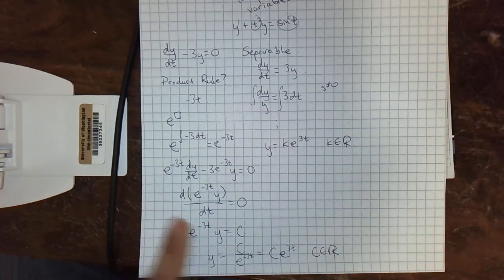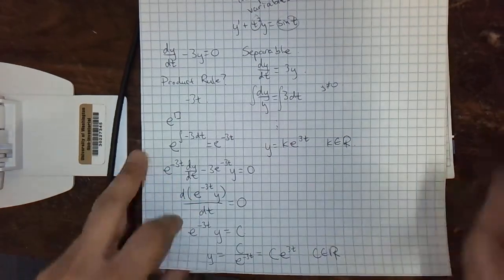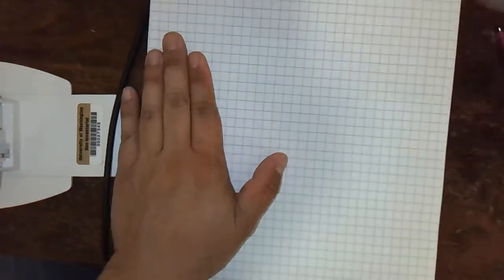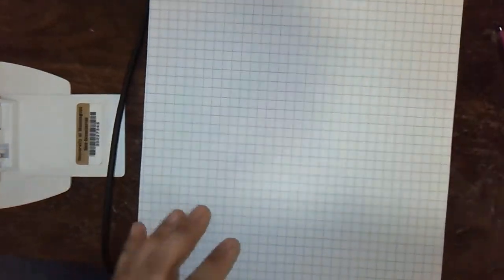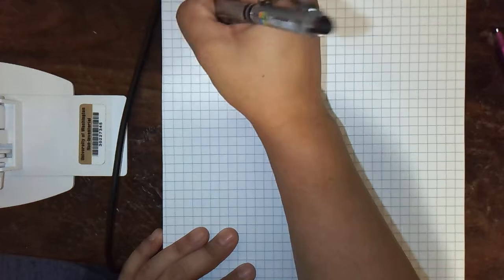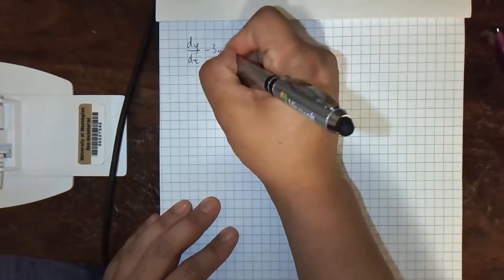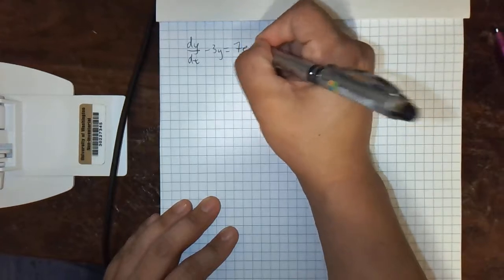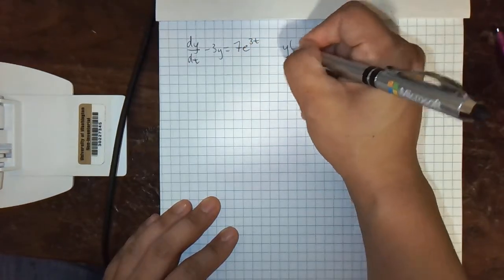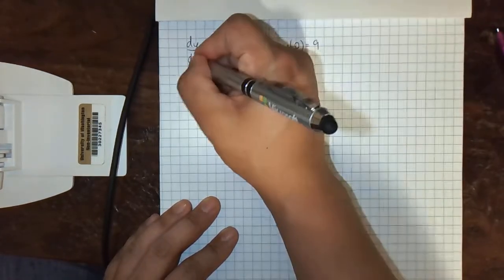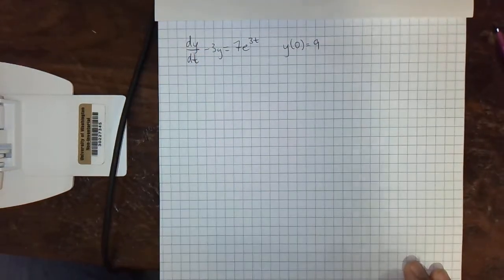Okay, as I said, you wouldn't want to solve this one this way, but here's an equation that you would want to solve this way. Let's look at this equation. dy by dt minus 3y equals 7 e to the 3t. And I'll actually make this an initial value problem so we can finish solving it. y of 0 equals 9.